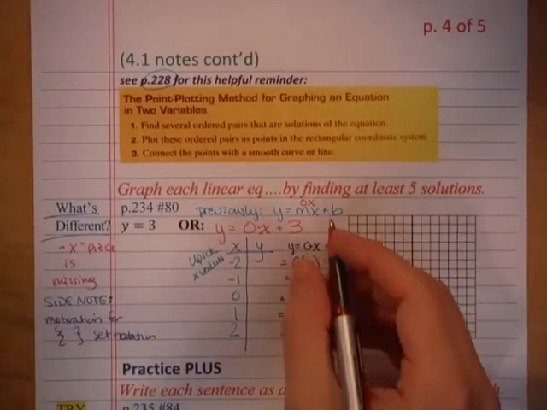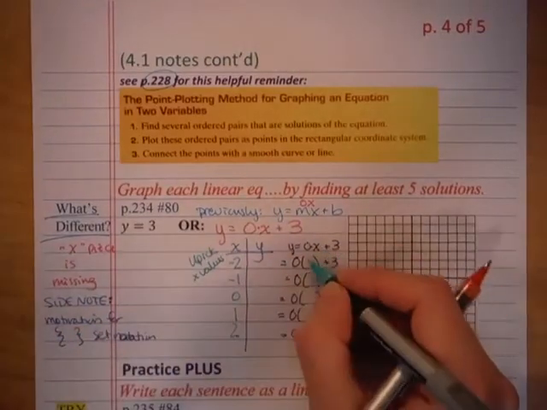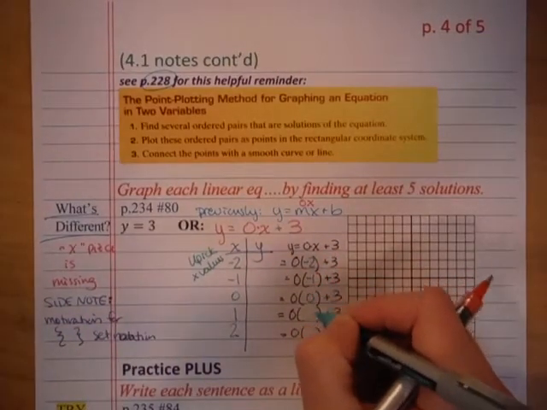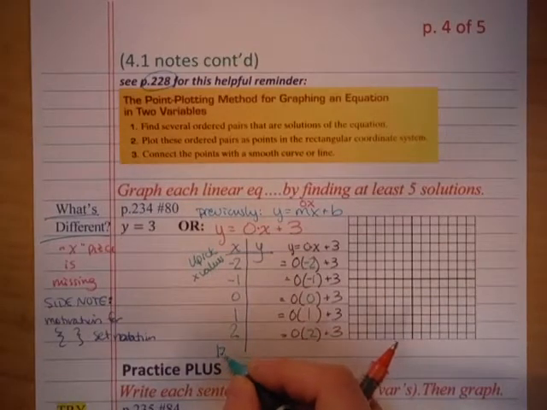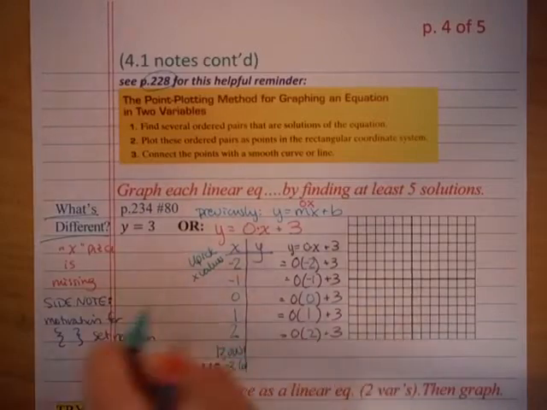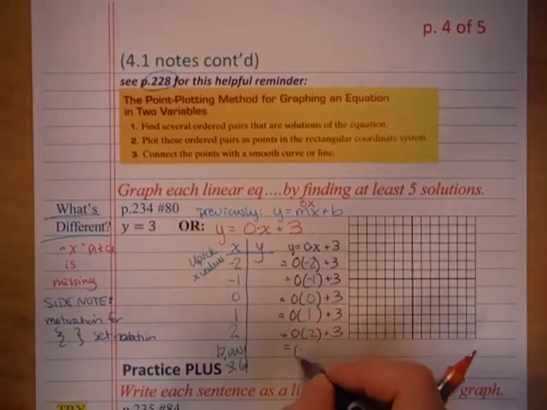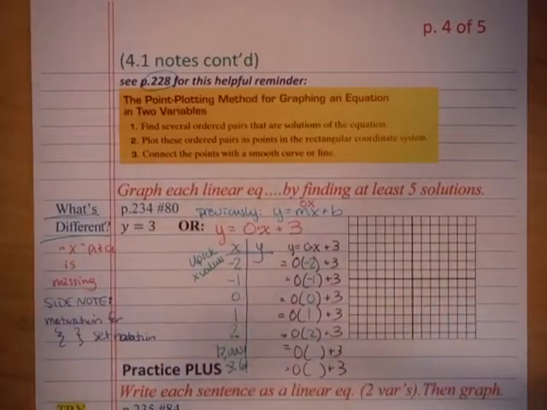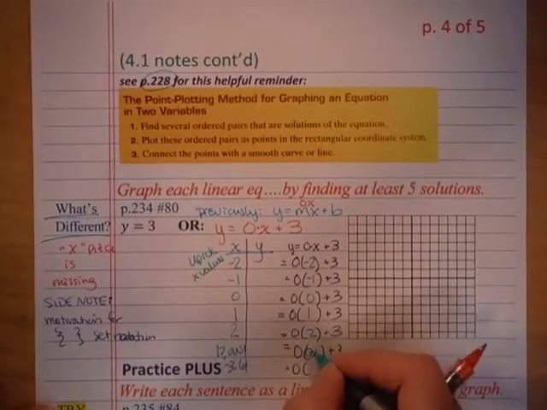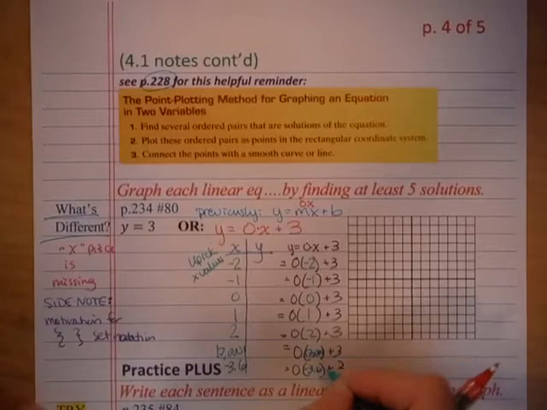So no matter what you put in, you're going to get 0 in that spot. You could put in all kinds of things. You could put in 17,000. You could put in -3.6. No matter what you put in, it's going to get multiplied by 0, and then 3 will get added to that result.